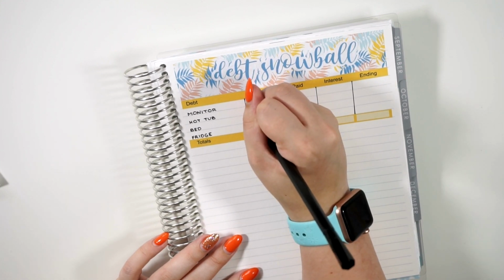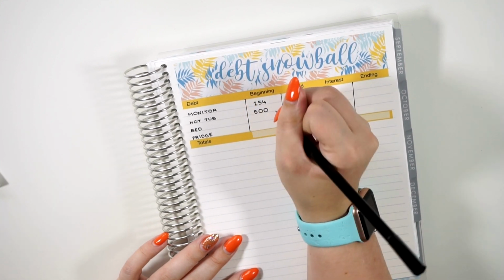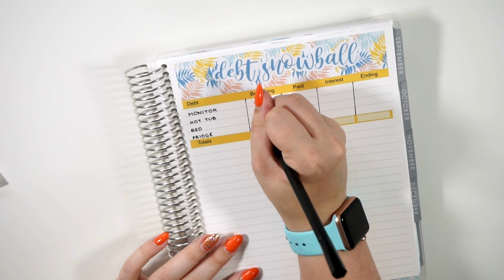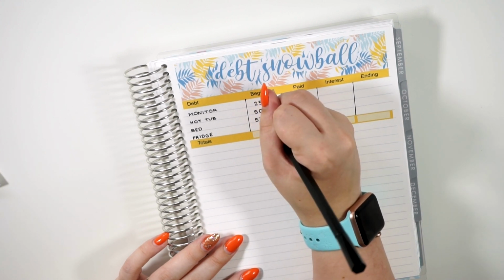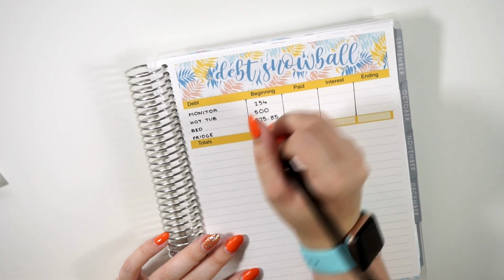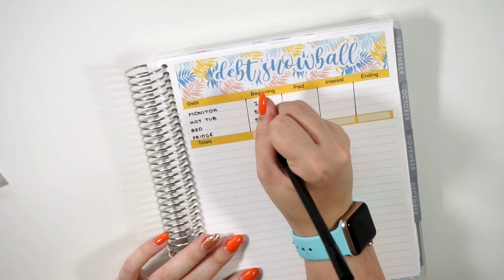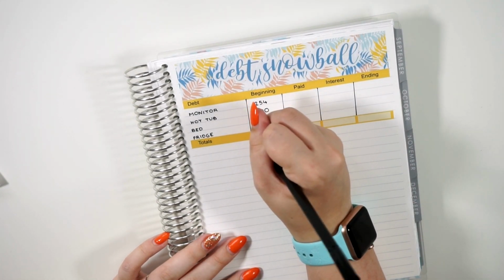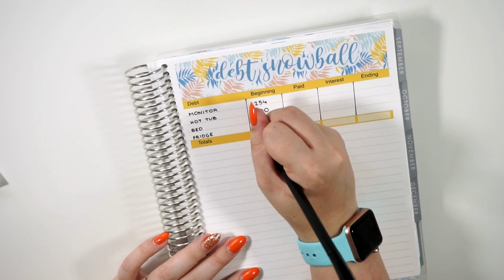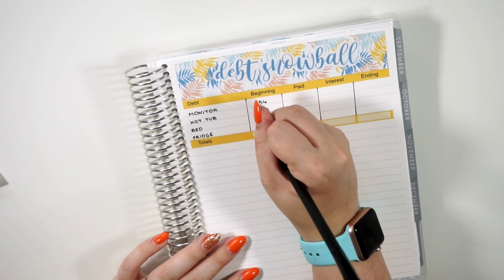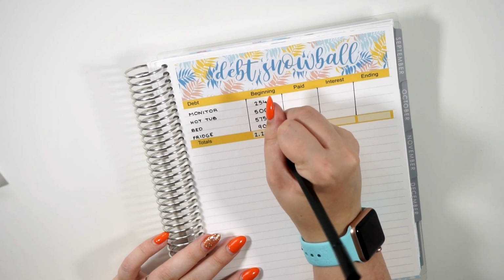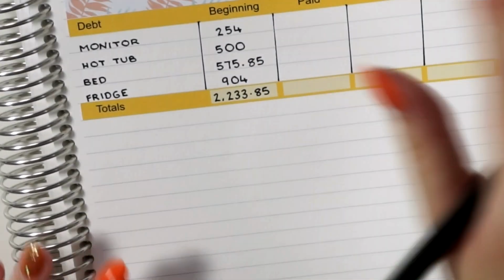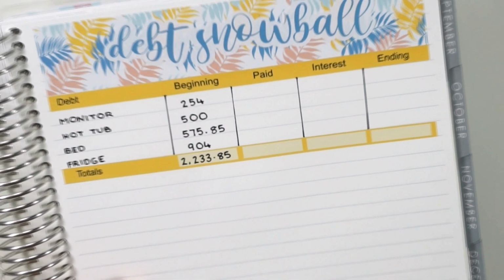Our hot tub was at £500. Our bed was £575.85. And our fridge is at £904. So in total, our debt was £2,233.85. So that's what it's looking like just now. I'm going to zoom you in a little bit more, just so that you can see.